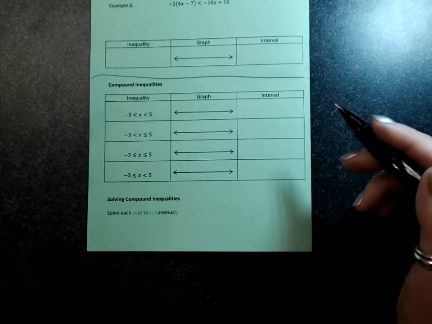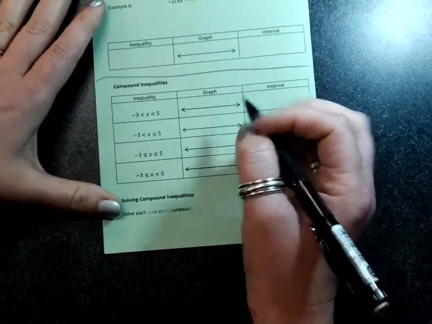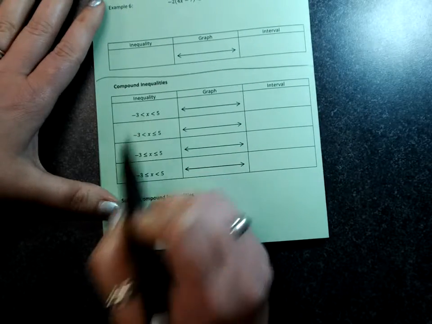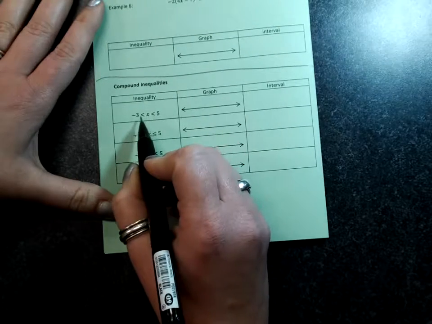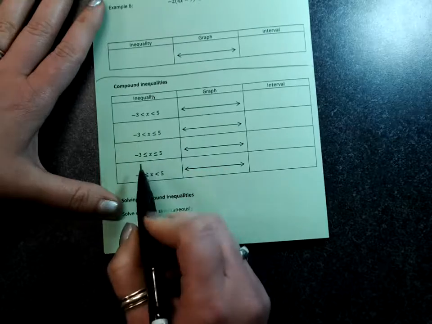This is the second half of section 2.9 on compound inequalities. These inequalities have two inequality symbols, one on either side of x. That means that x is between two numbers. So in this case, x is between -3 and 5.